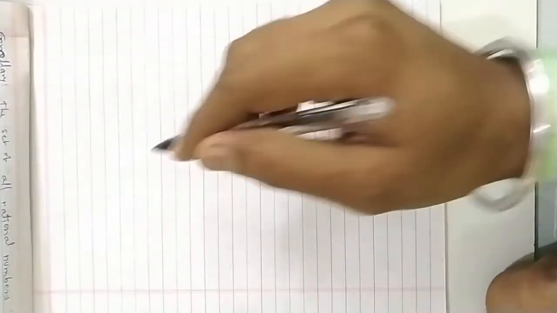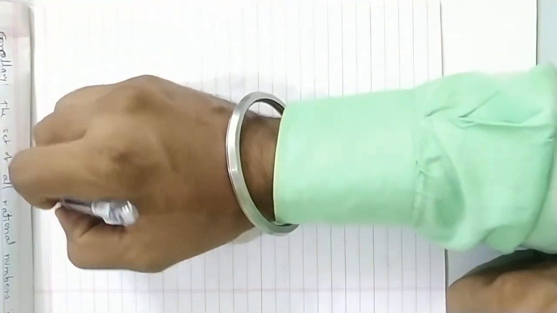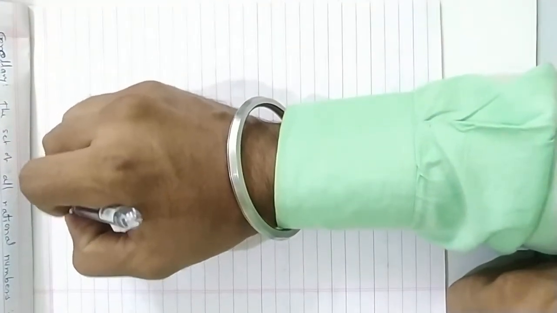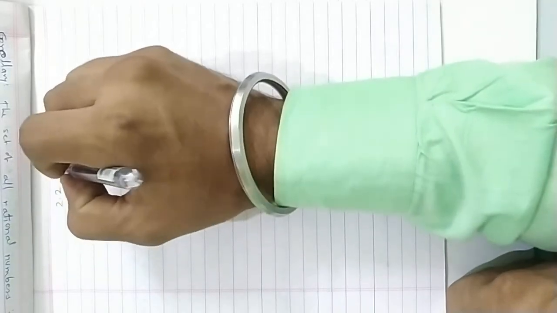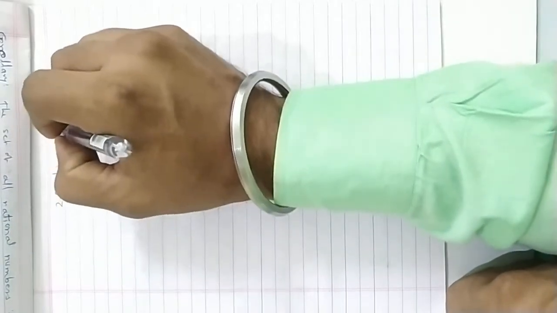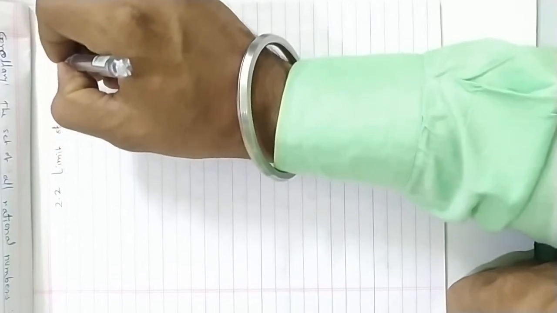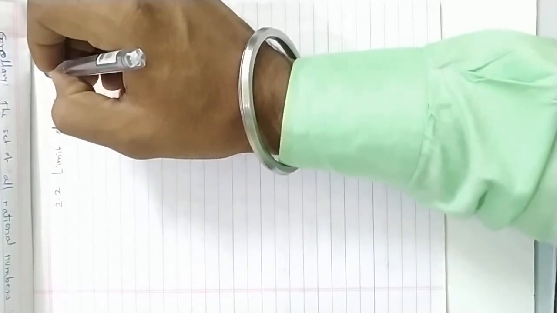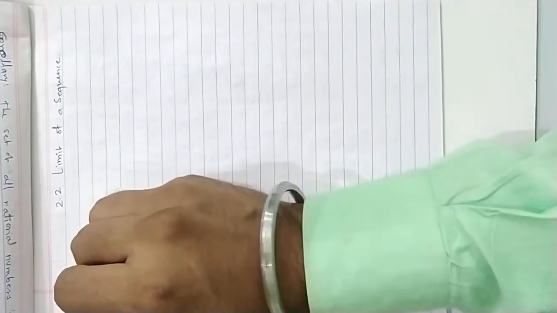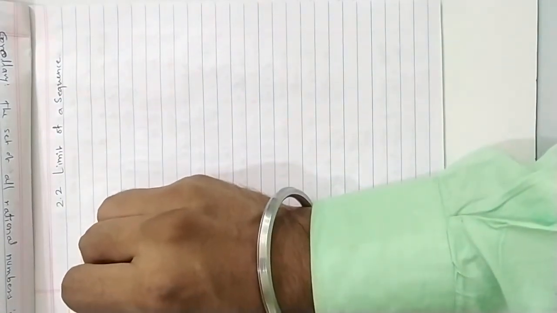The second section of this chapter is limit of a sequence. So the definition of limit of a sequence.